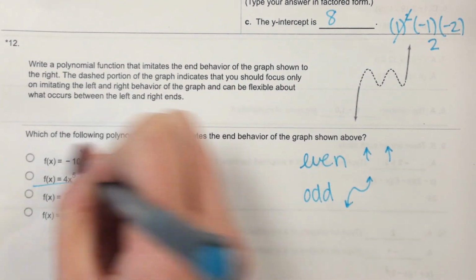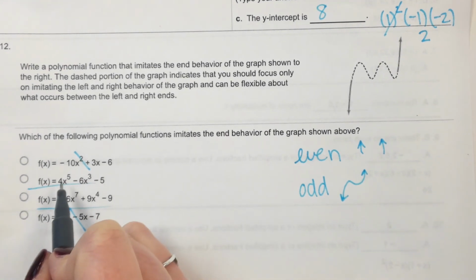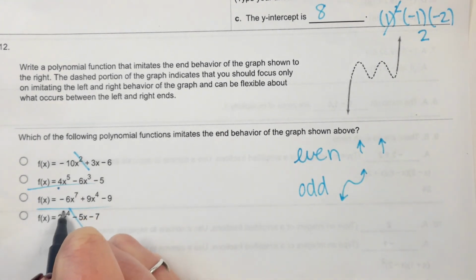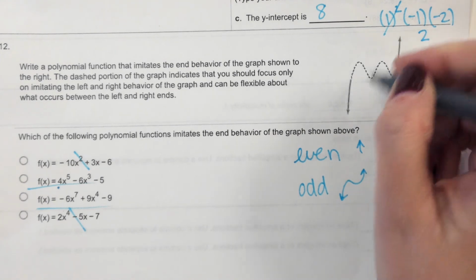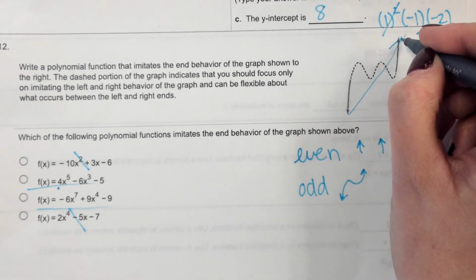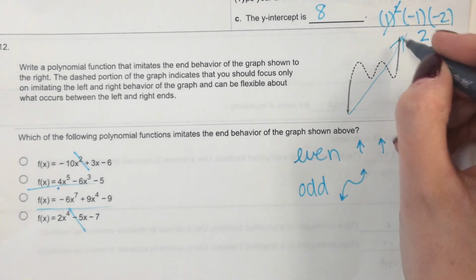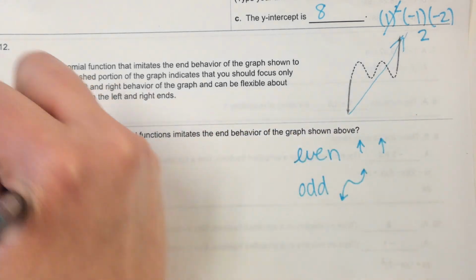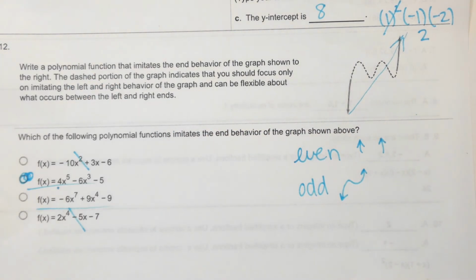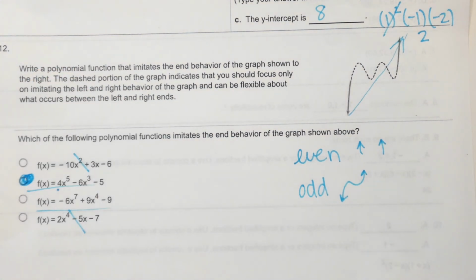Now, the middle two both have odd degrees, but the A is positive here and negative here. So we said if our slope is positive, so if we look from left to right, it's going up from left to right, that's a positive slope. So that means we're going to choose that second option there. So here we just looked at the ends and if A was positive or negative. So you'll do that same thing in your Math Excel work.